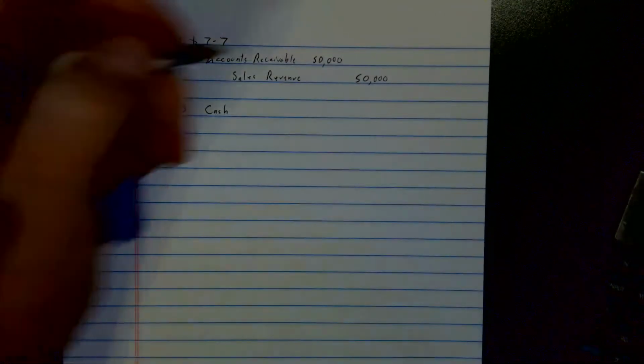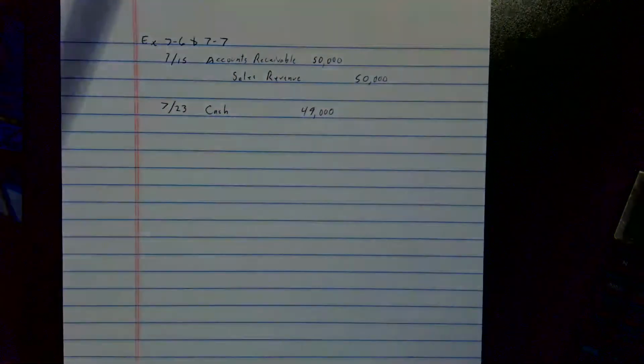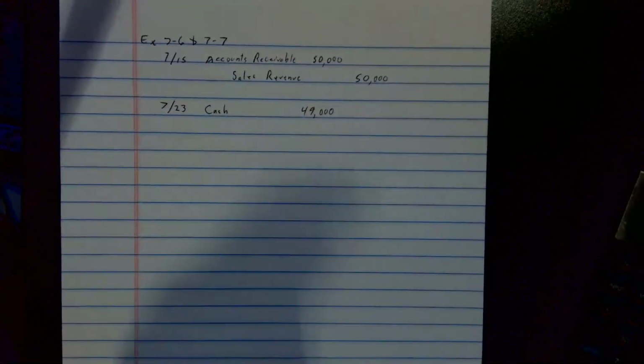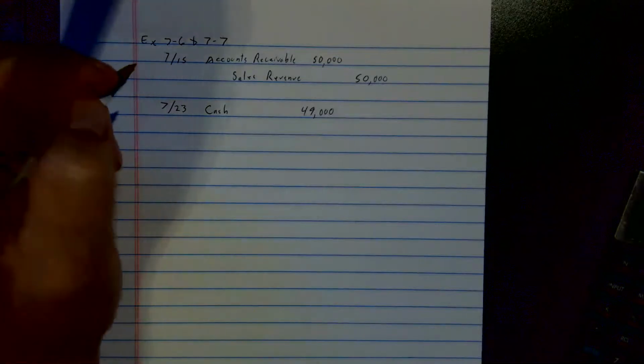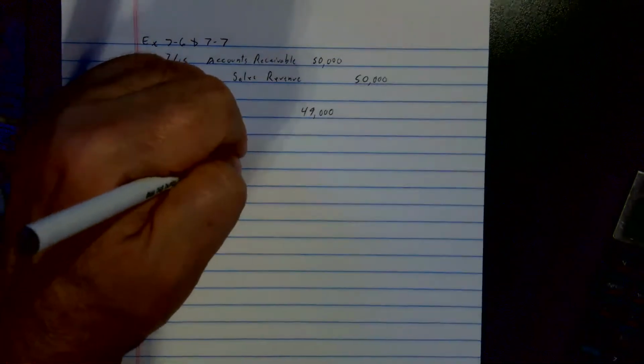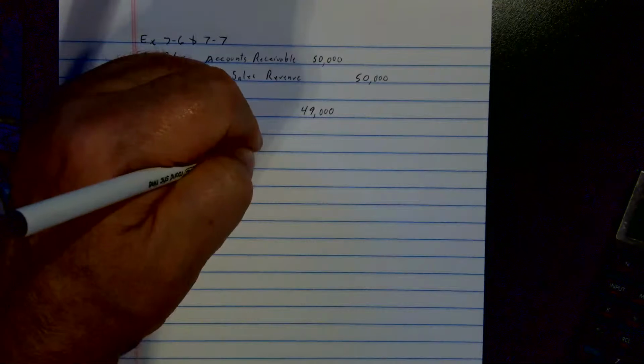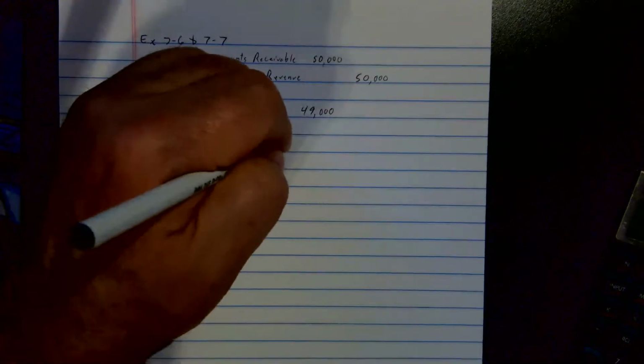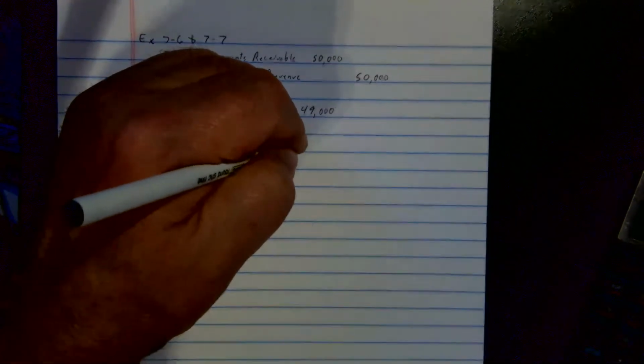We're going to have $49,000 as a cash receipt. Now I'm going to skip a line here, and I'm going to write off the accounts receivable.